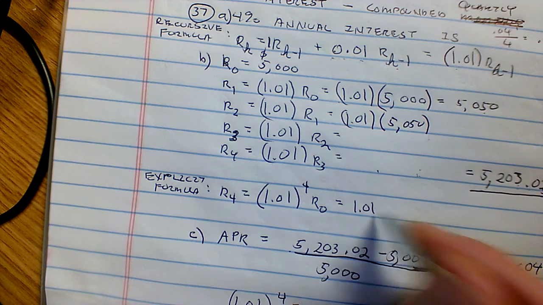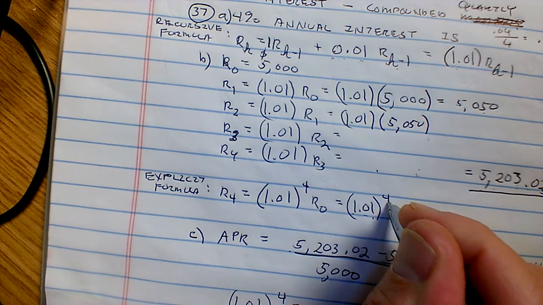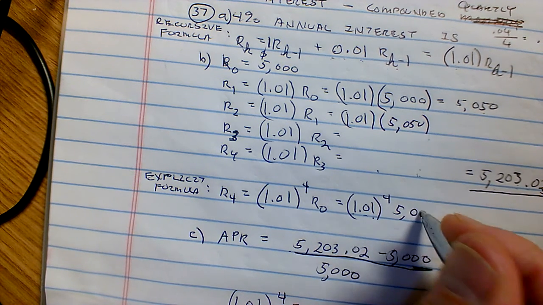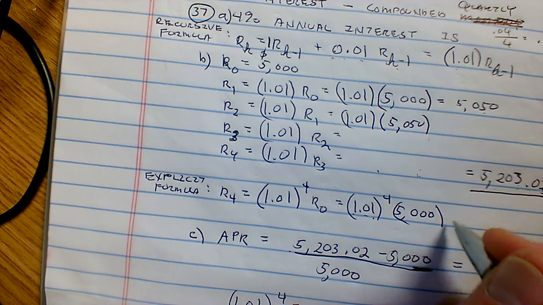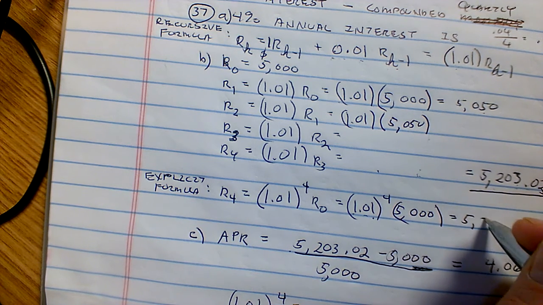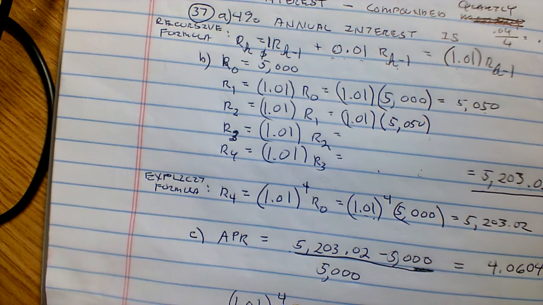So an easy way of getting to this number is to take 1.01 to the 4th times 5,000, and that gives us the 5,203.02 without having to go through all the recursion.